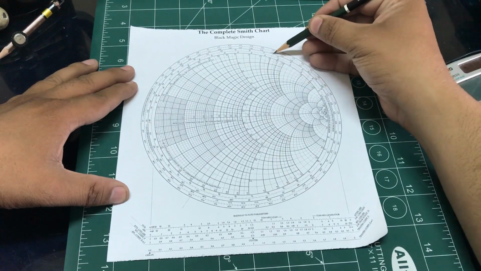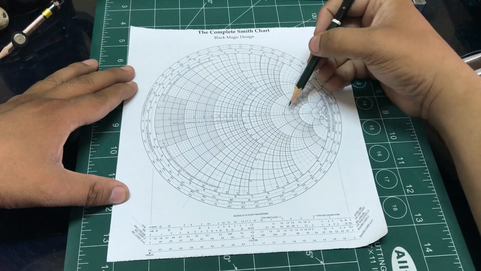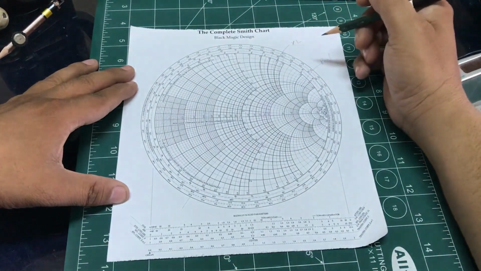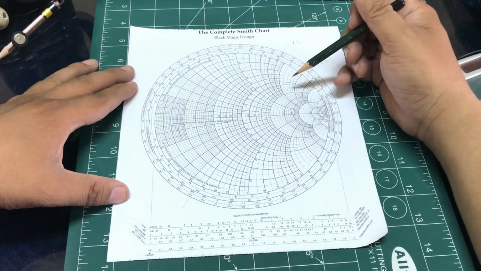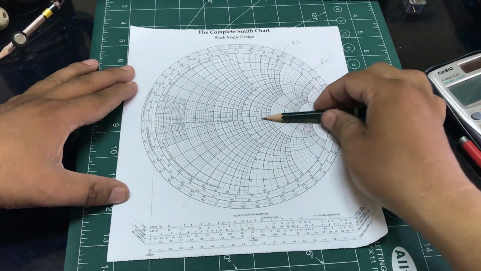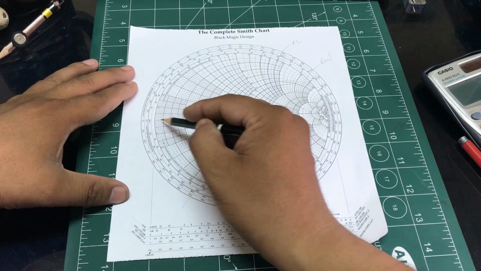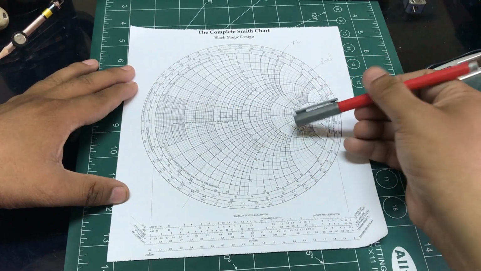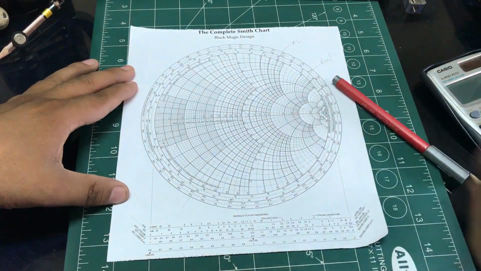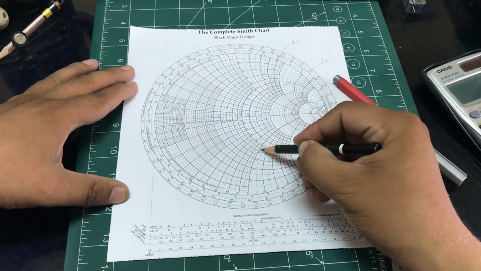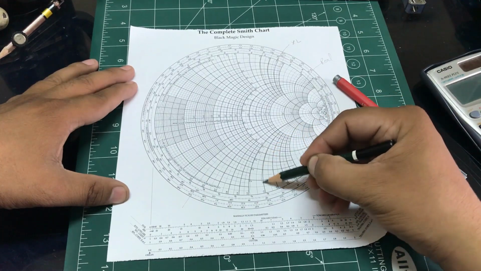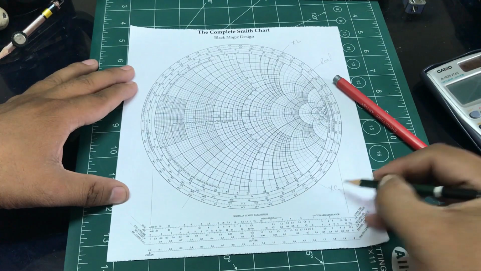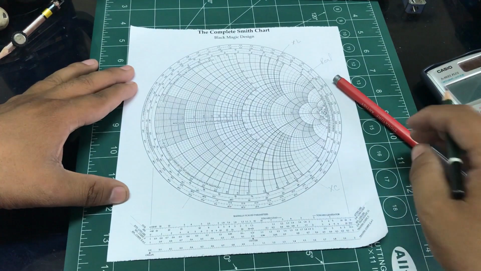The lines which are going like this, these are your XLs, which means your inductive reactances. And the same thing on the other side. This is your center line right here. And on the bottom, you have these lines which are going like this. These are your capacitive lines, XCs, which means your capacitive reactances.